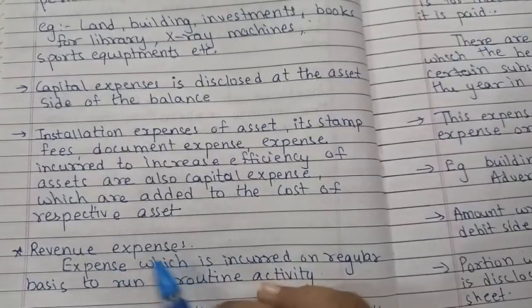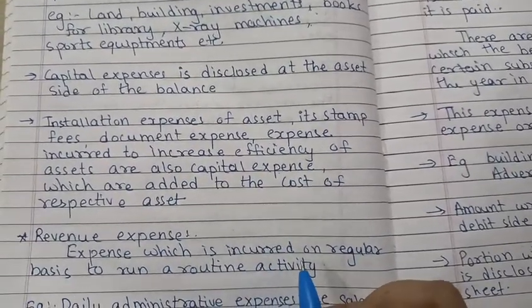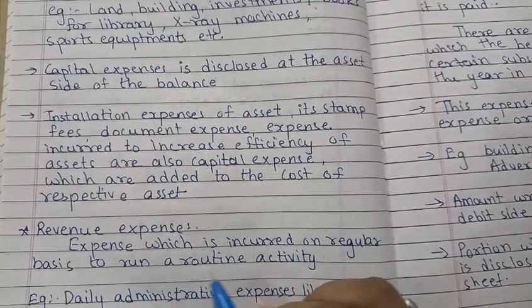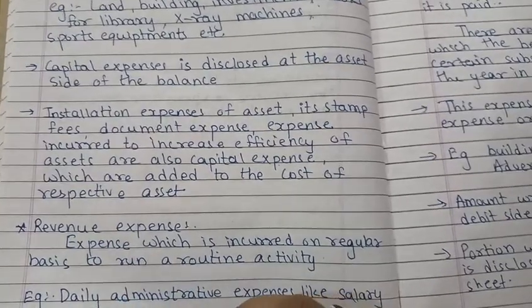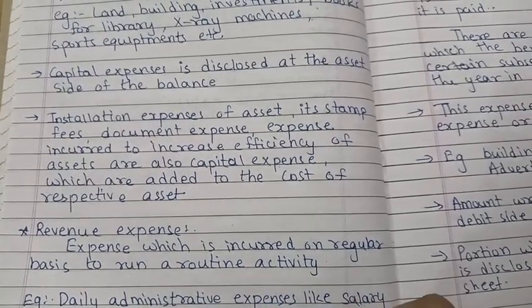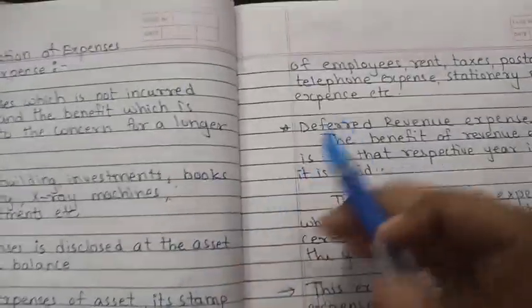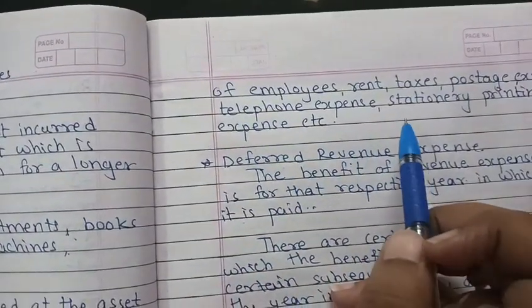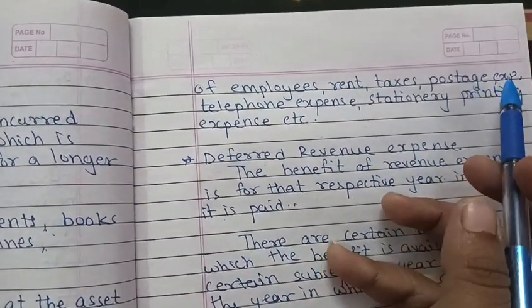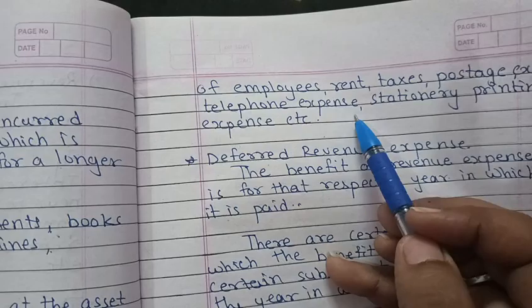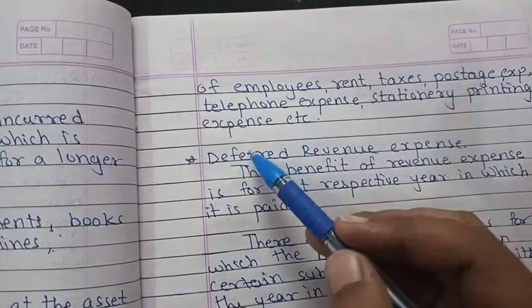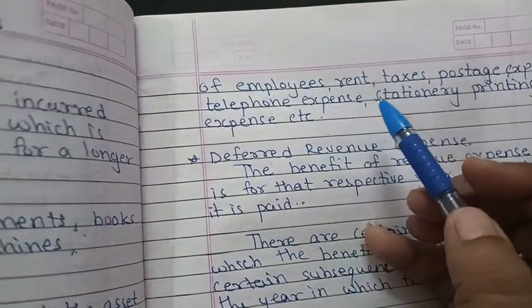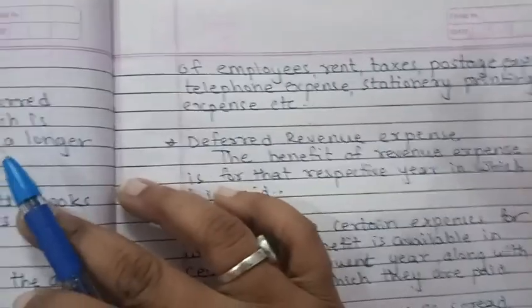Revenue expenses: expenses which are incurred on a regular basis to run routine activity. Examples: daily administrative expenses like salary of employees, rent, taxes, postage expenses, telephone expense, stationery and printing expenses, etc. These are the expenses which are regular in nature.